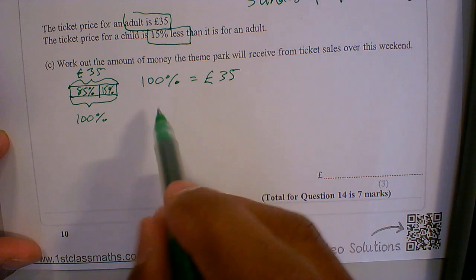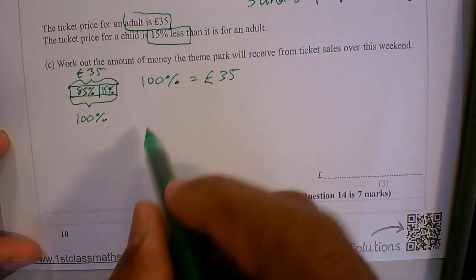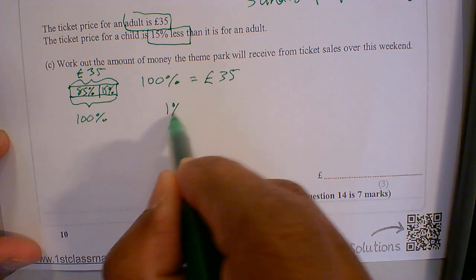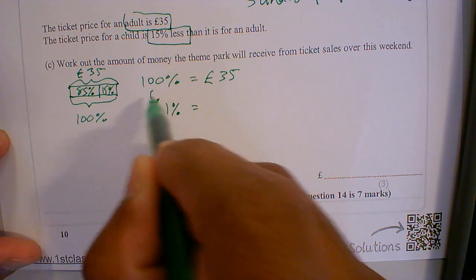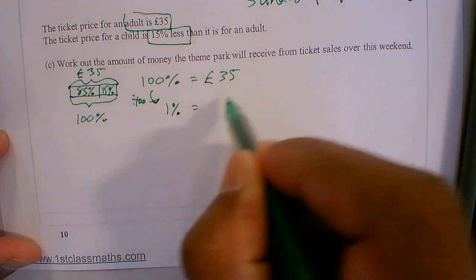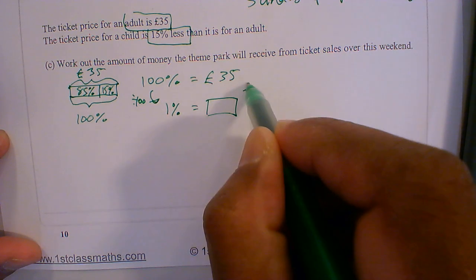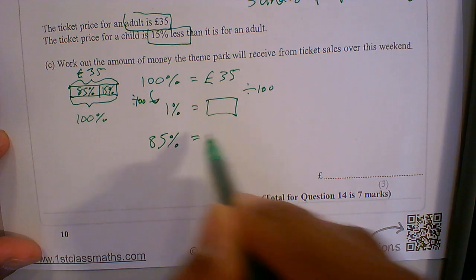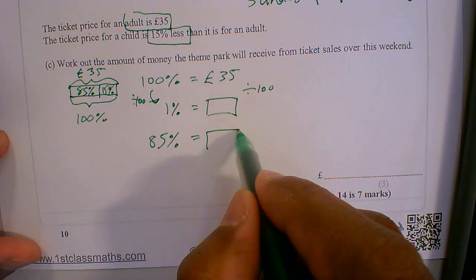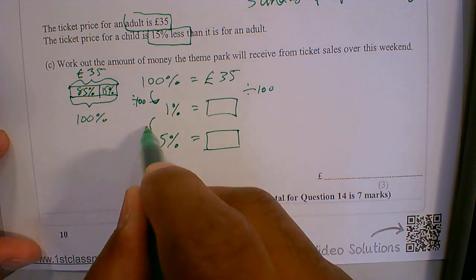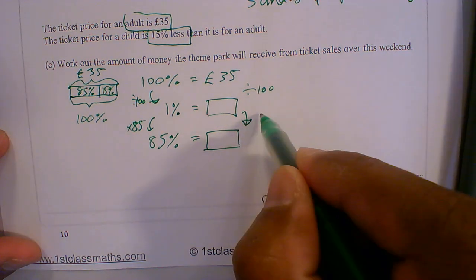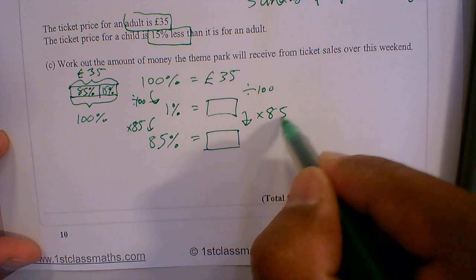I can get to 1% by dividing by 100, and then I can get to 85% by times-ing this by 85.